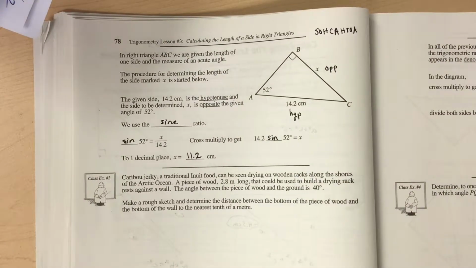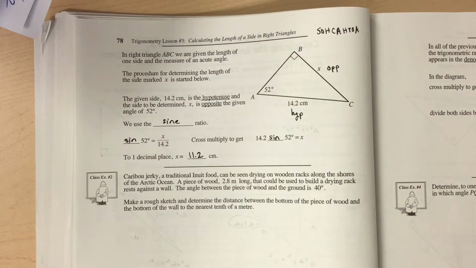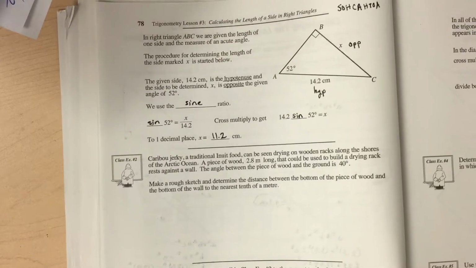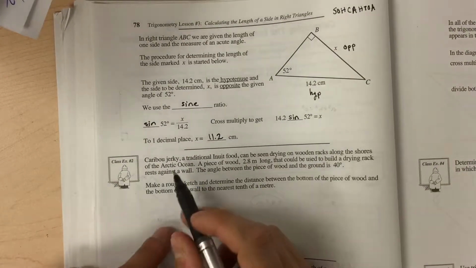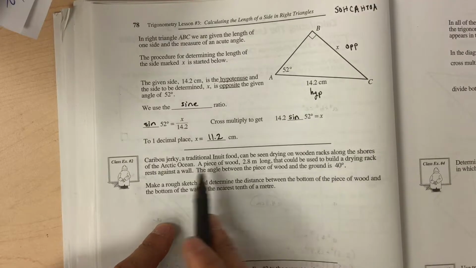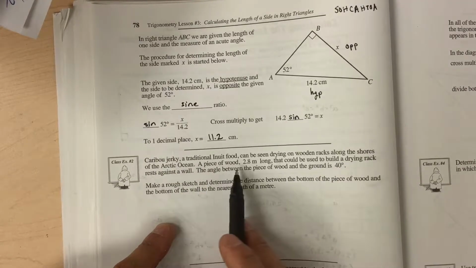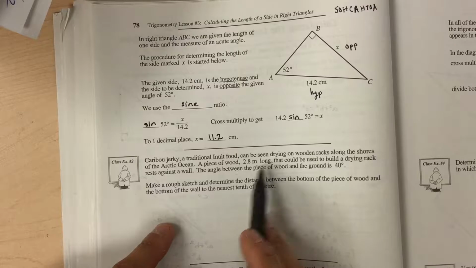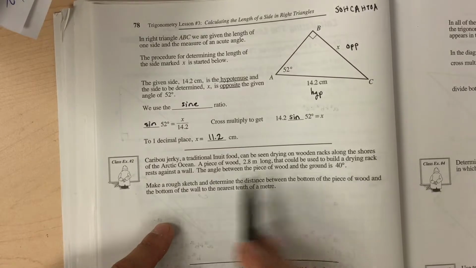11.2 centimeters. Now, let's look at this example. Caribou jerky, a traditional Inuit food, can be seen drying on wooden racks along the shores of the Arctic Ocean. A piece of wood 2.8 meters long that can be used to build a drying rack rests against a wall.